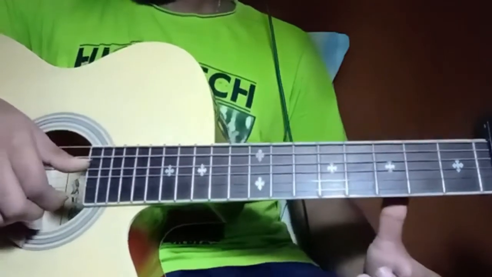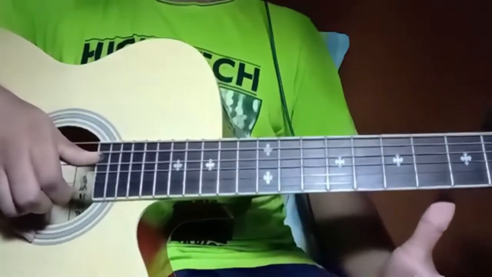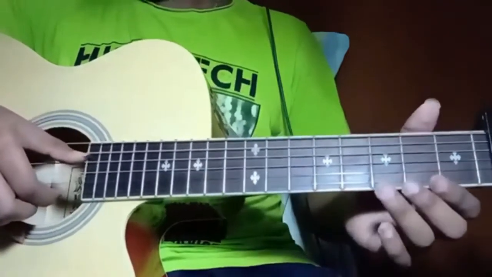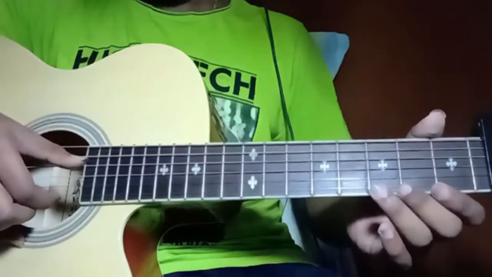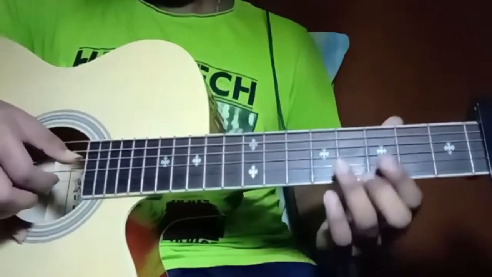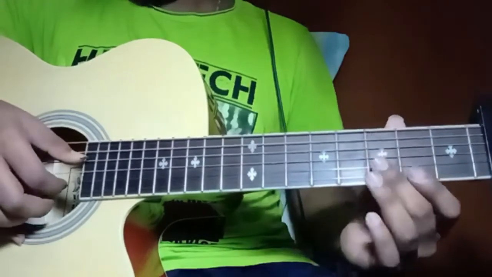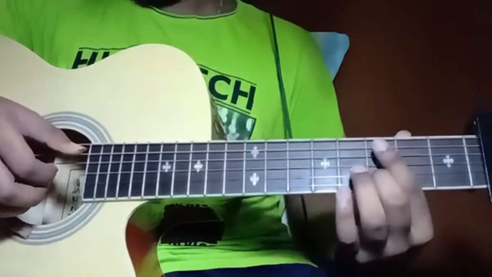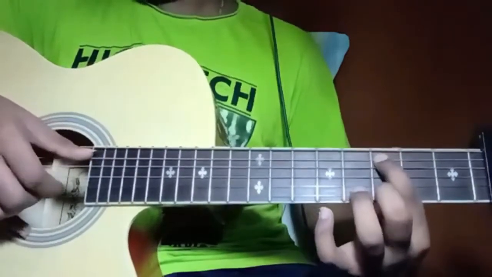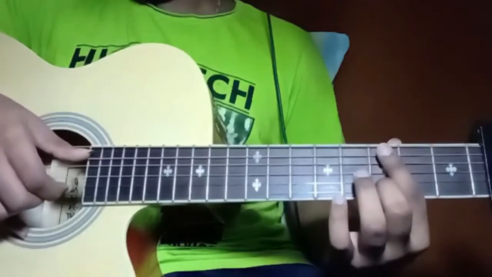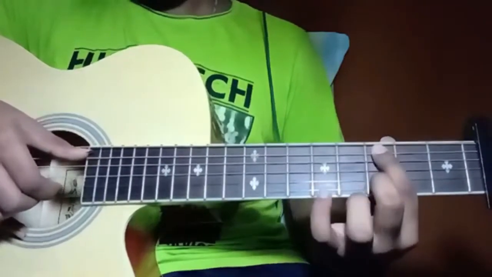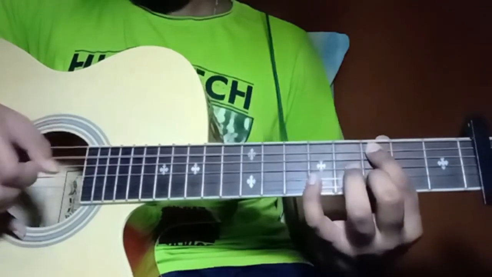open of the fourth string, and along with that you are going to do a hammer on from open to 2 on the first string, then open on the first string, third fret of the second string, then you are going to pick the third fret of the fifth string and third fret of the second string, and along with that you are going to do a hammer on from 3 to 5 on the second string.